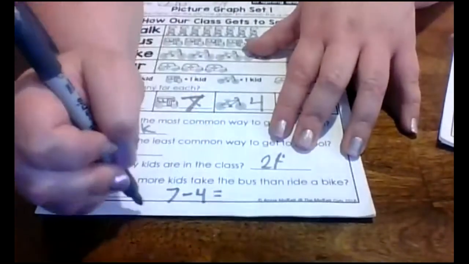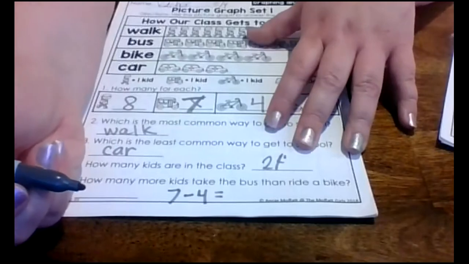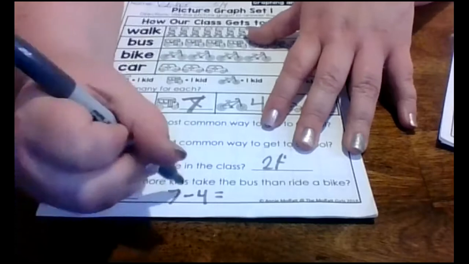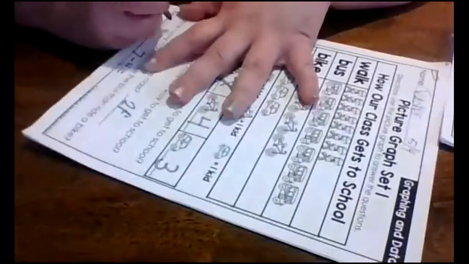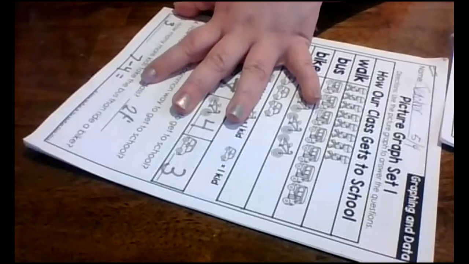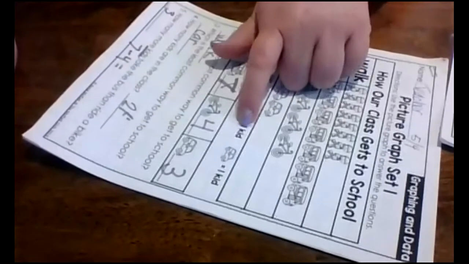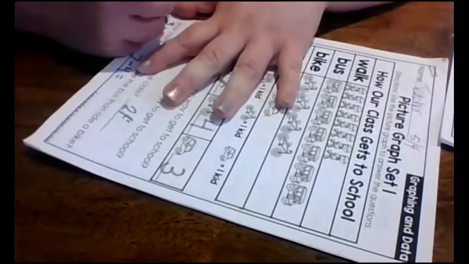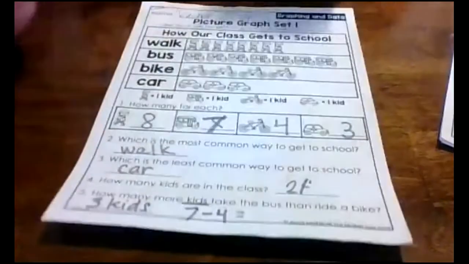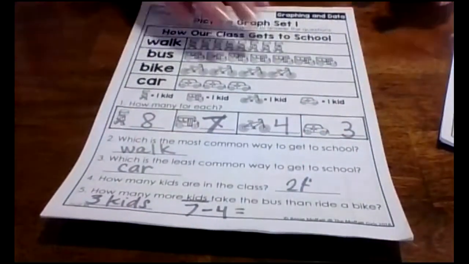When we want the difference of something, what kind of math sentence do we make? We make subtraction. Okay. So 3 what? Where's my label? 3 what? Kids. You guys are going to be in 2nd grade soon, and 2nd graders in math have to label their answers. Okay.